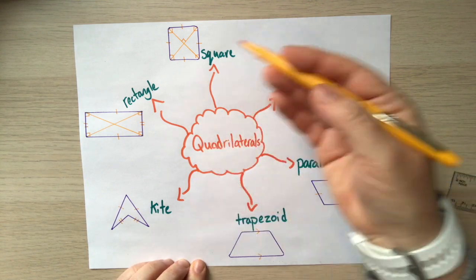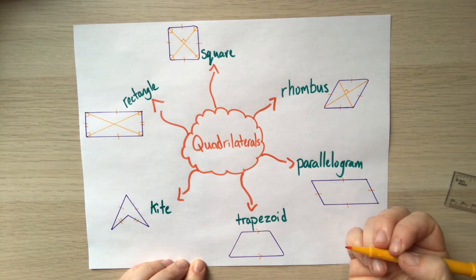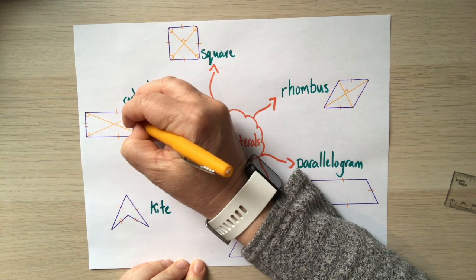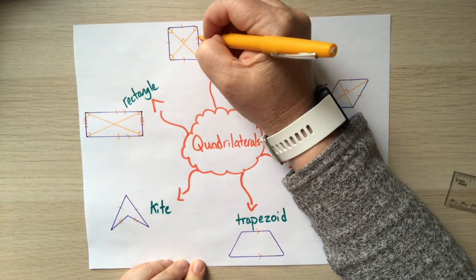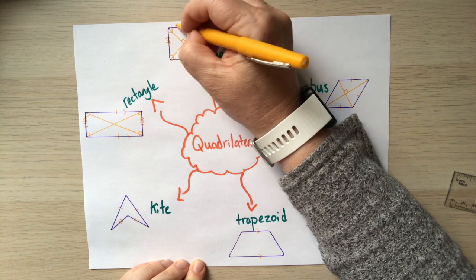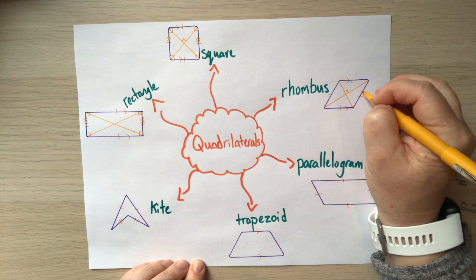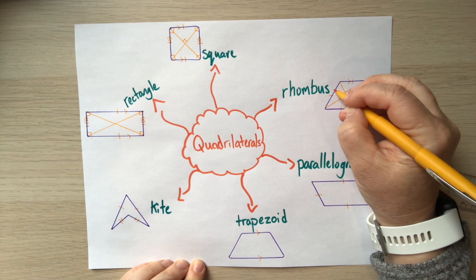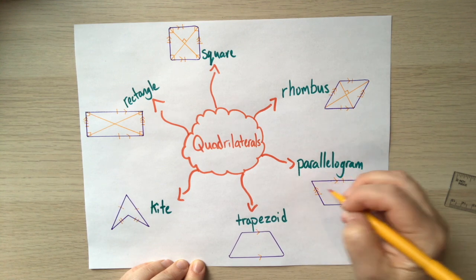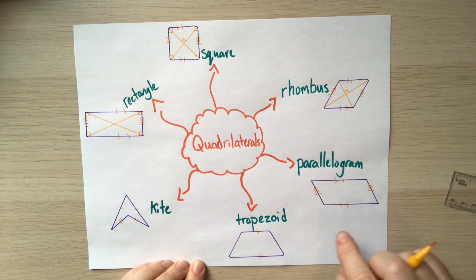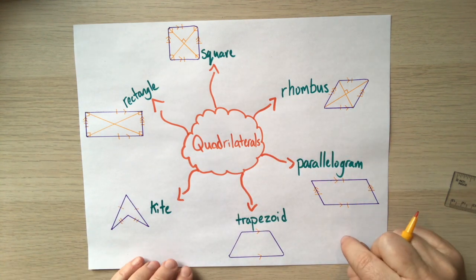Now many of these, when you look at the rectangle, square, rhombus, parallelogram, have parallel lines as well. These two are parallel to each other. These two are parallel to each other. Same with the square. Same with the rhombus, that these two lines are parallel and these ones are parallel to each other. So that's what makes all of these quadrilaterals just a bit different from one another.